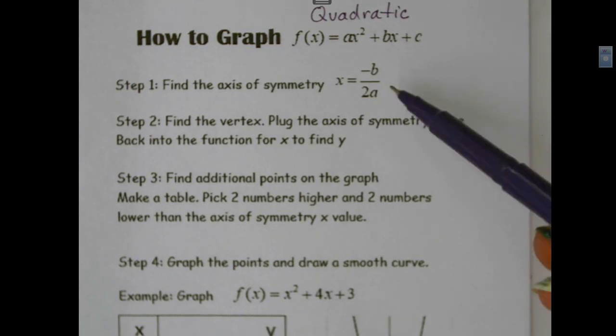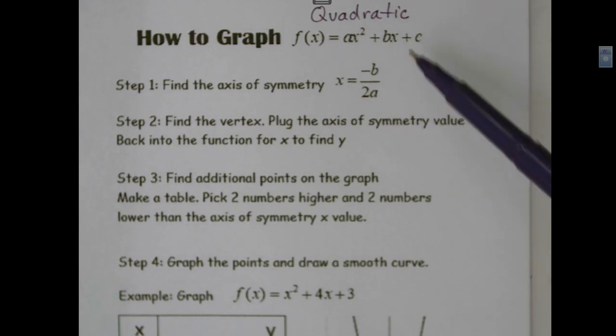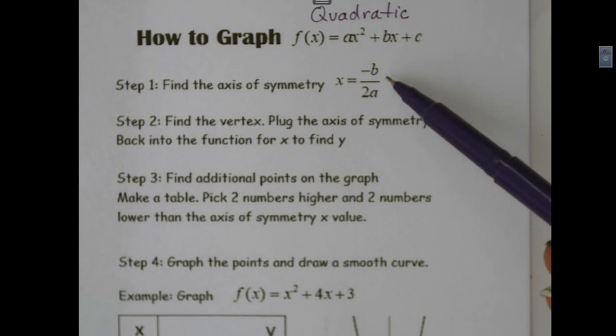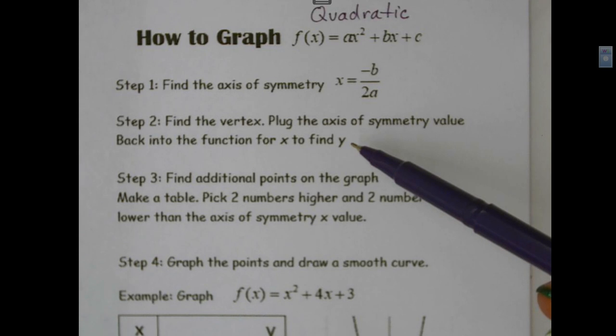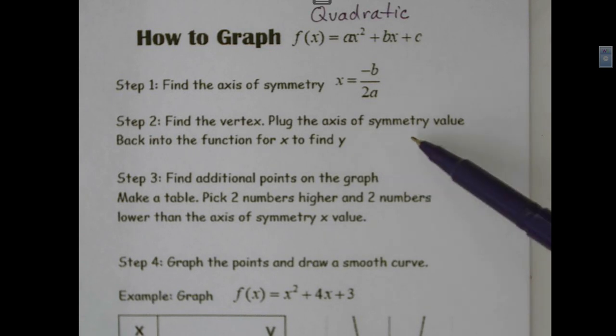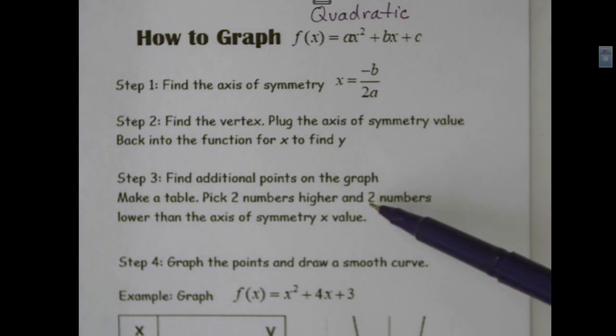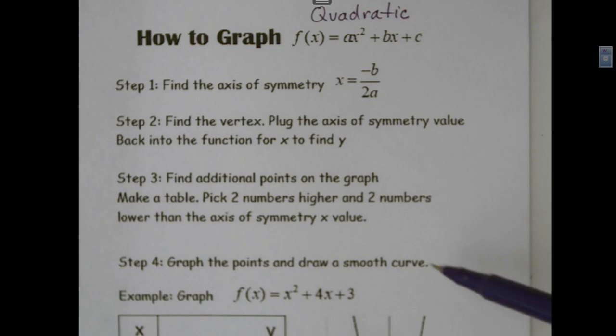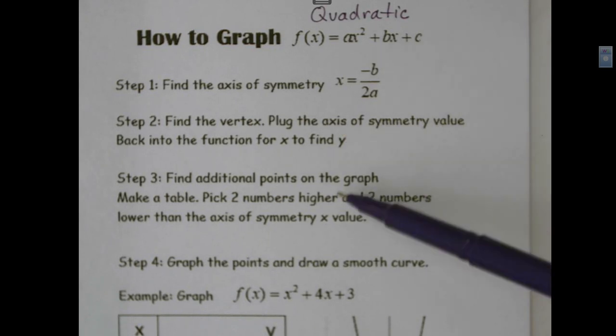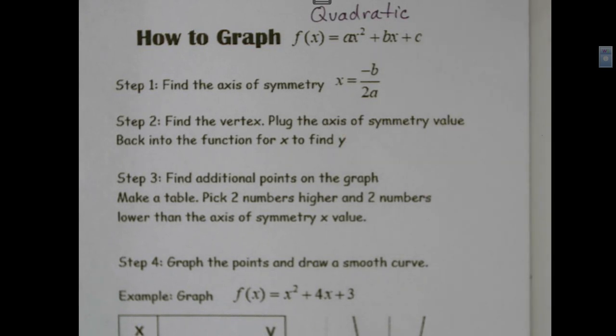So the first thing that we're going to have to do is find the axis of symmetry. And we get that A and B based on the function that they give us. Okay, so we'll go over that here in just a second. We're going to find the vertex by plugging in that axis of symmetry value. Then we're going to find additional points on the graph, and then we're going to graph those points that we find in the table. Okay, so we'll be referring back to each of these steps here.